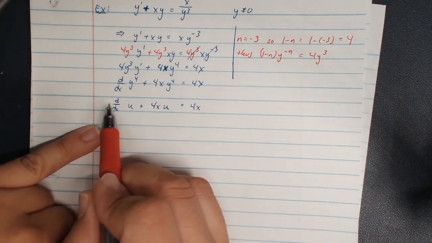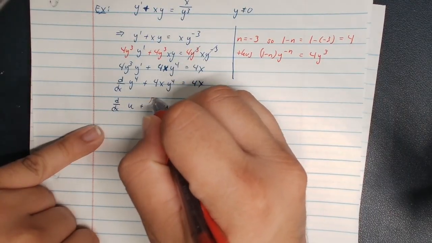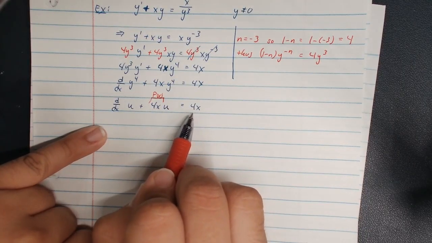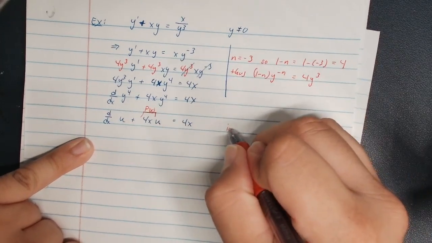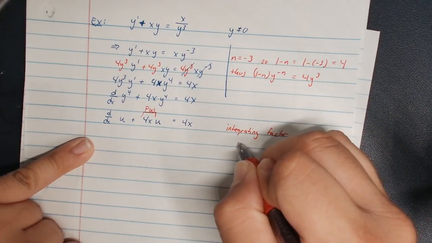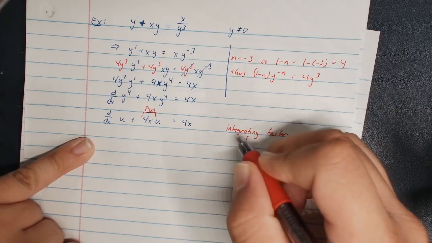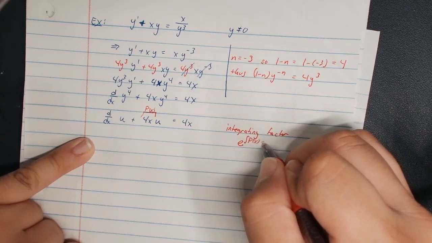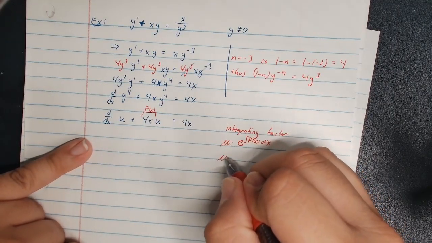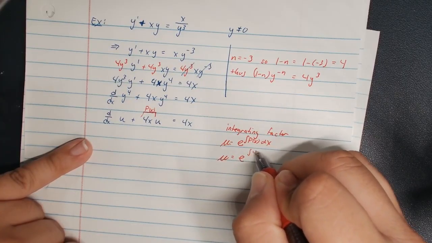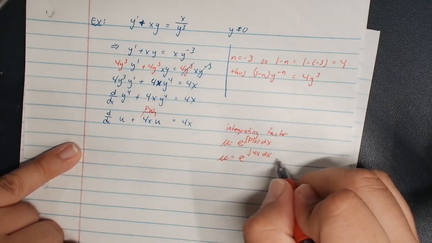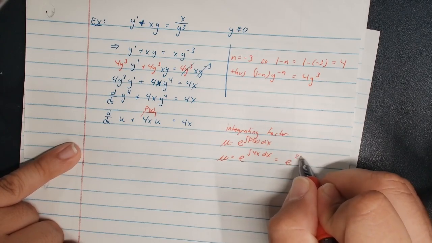Here, this is du dx plus, this is our p of x times u equals q of x. That's a linear equation. And because of that, we're now going to use an integrating factor. Our integrating factor is going to be e to the integral of p of x dx, which, that's our p of x, it's 4x. So here that's going to be mu is equal to e to the integral 4x dx, which is what, that's 2x squared. So here that's going to be e to the 2x squared.